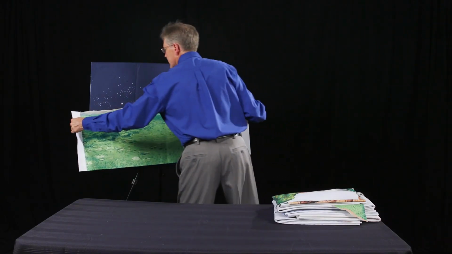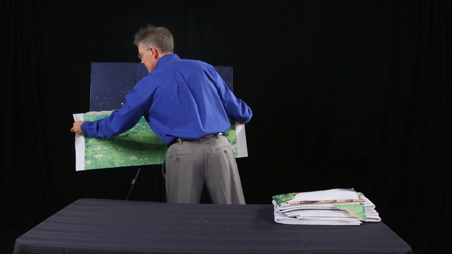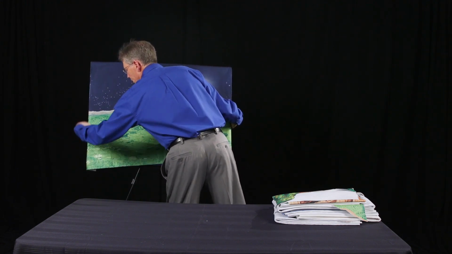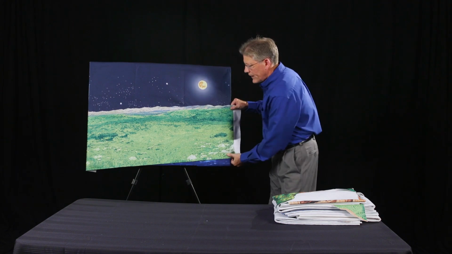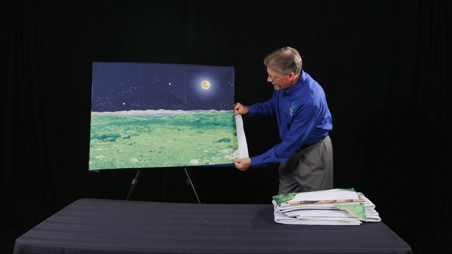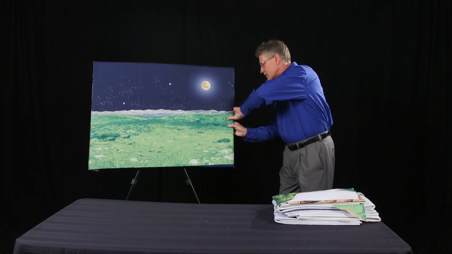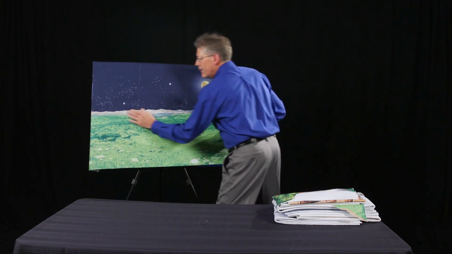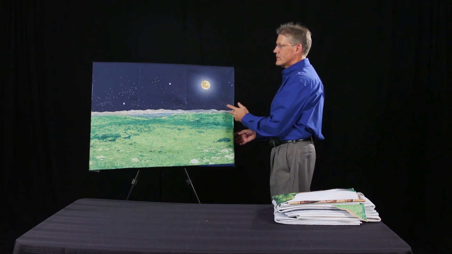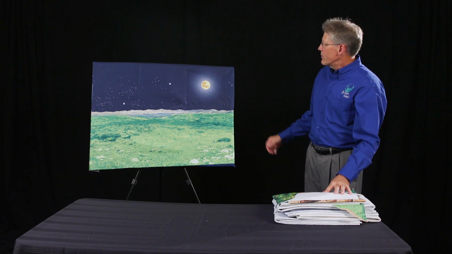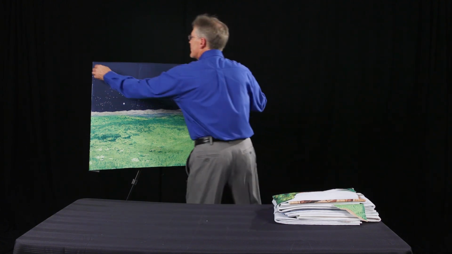Remember when we cut our meadow background, remember those Velcro strips, those hook and eye strips in the back that hold the Flannelgraph on. Simply snug that up. There you go. Now you have a nighttime sky with the meadow background. Let me take this off.